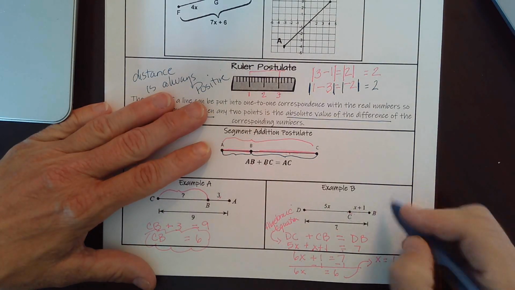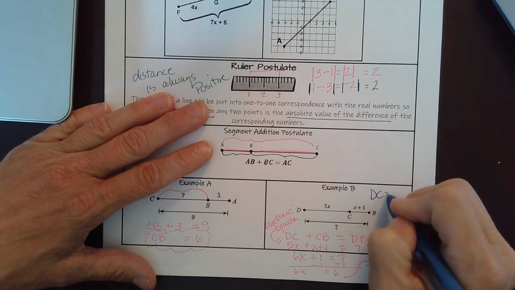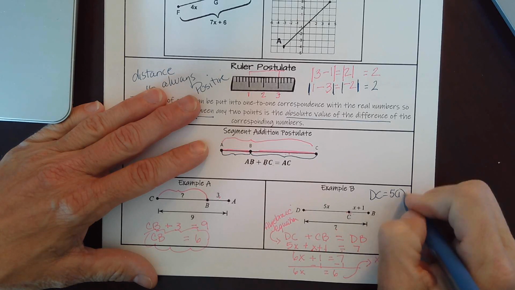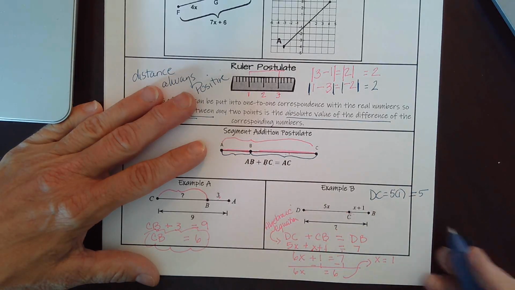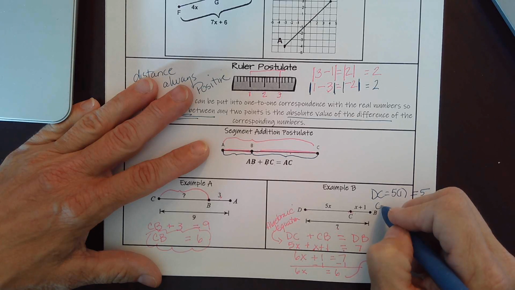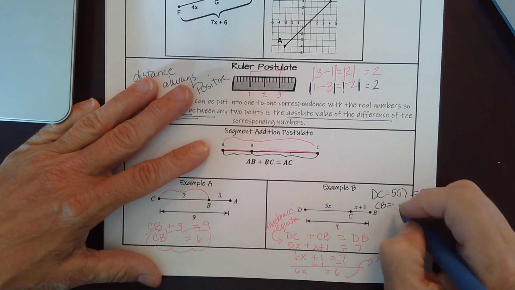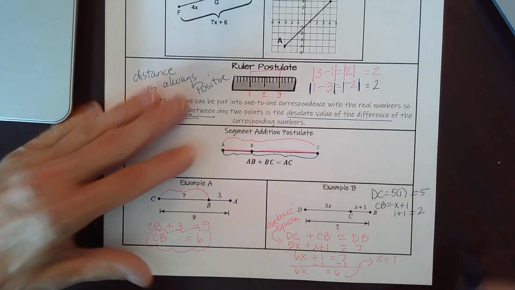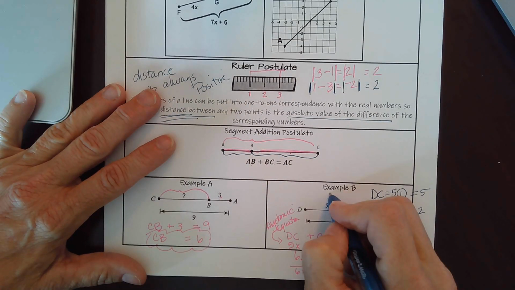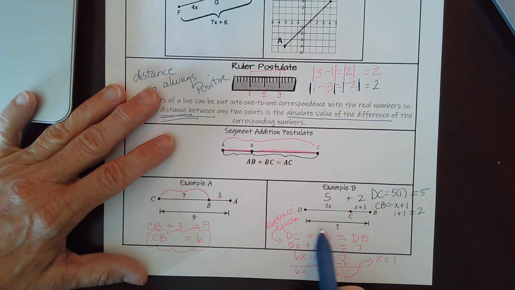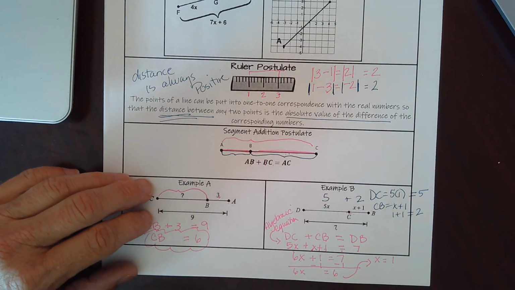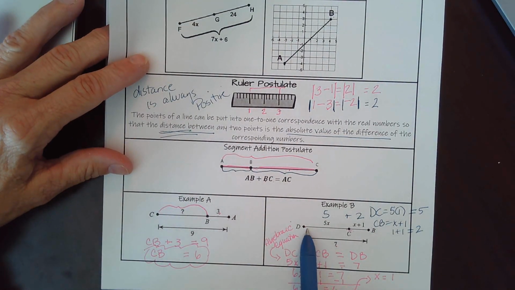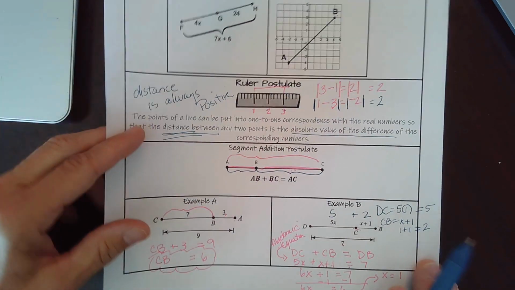So I can determine that the length of DC equals 5 times 1, which equals 5. And we know that CB is x plus 1. And that would be 1 plus 1, which equals 2. And if you look at that, 5 plus 2 equals 7. So we just used a little bit of algebra to help find the lengths of all of these little segments.